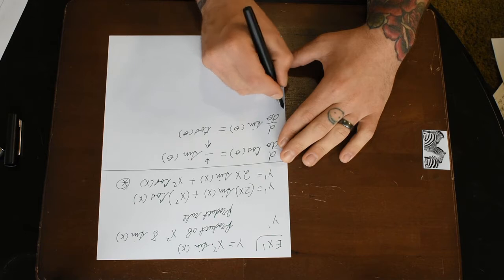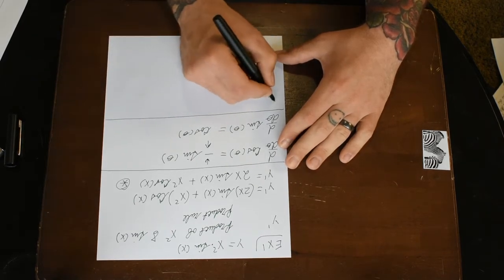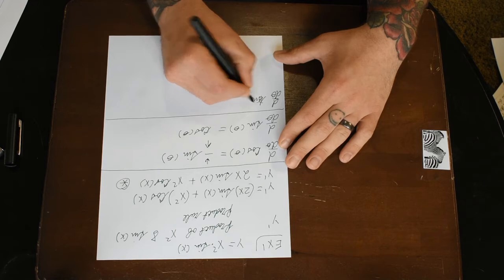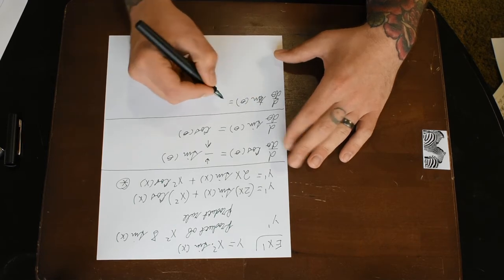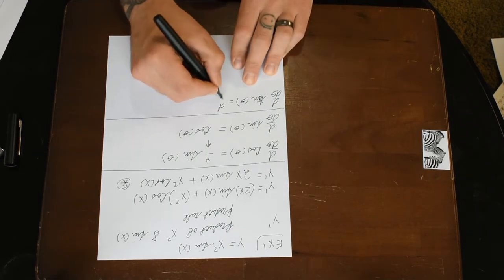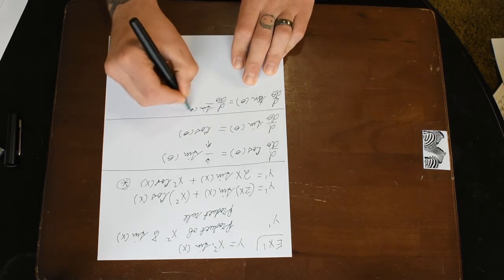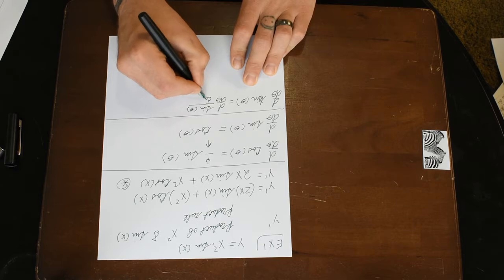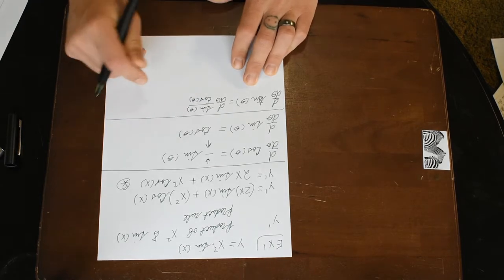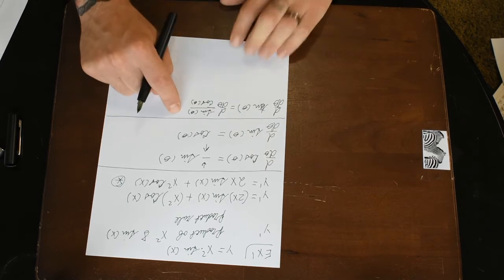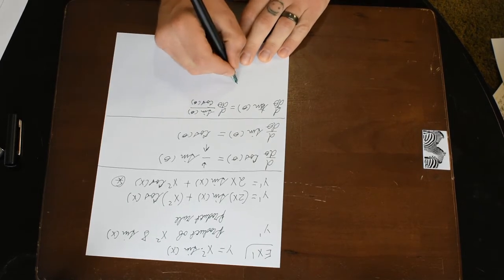So if we wanted to take the derivative with regards to theta of the tangent of theta, well, tangent is the same as the sine of theta divided by the cosine of theta. And now we're trying to take the derivative of the quotient of two things. We've got a rule for that. We'll use the quotient rule.